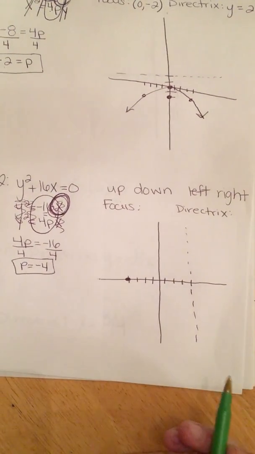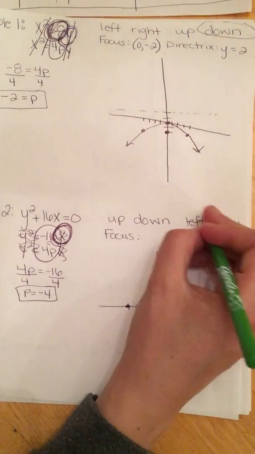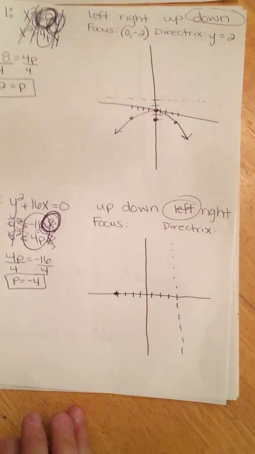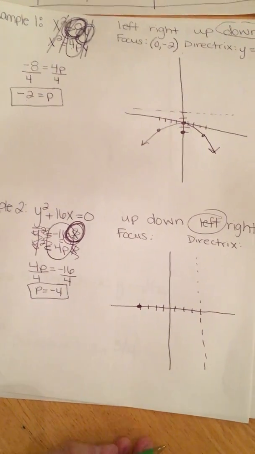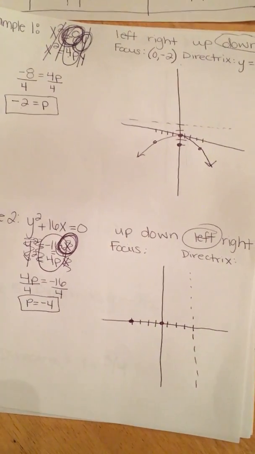Can you tell which way your graph's going to open up now? So it obviously hugs the focus, right? So it's going to open left. So I can kind of already see that. Okay, so where's the vertex located? It's your midpoint. It's always at 0, 0, by the way. That's never going to change.